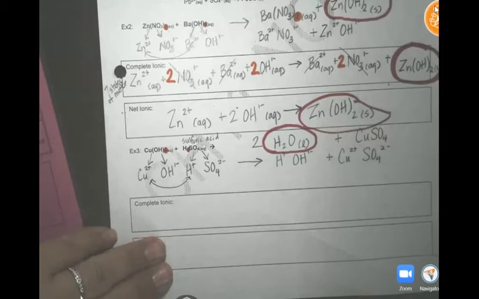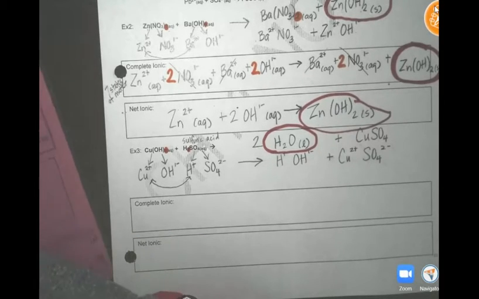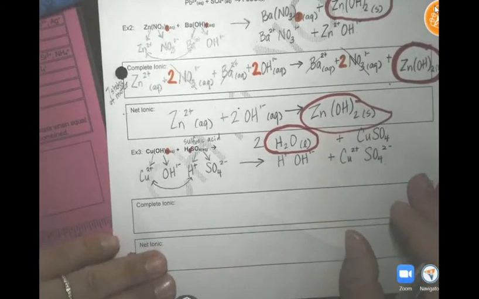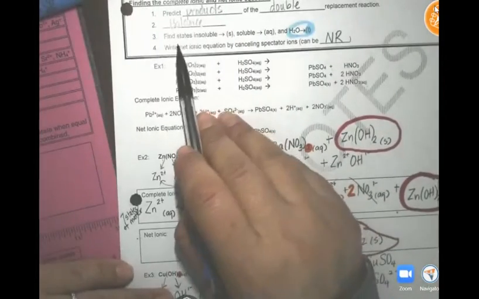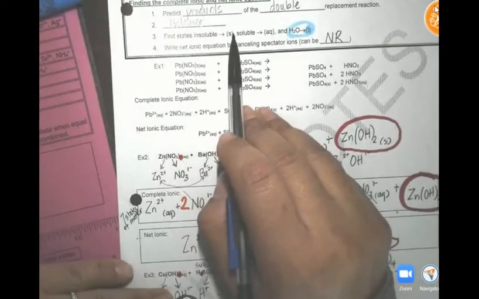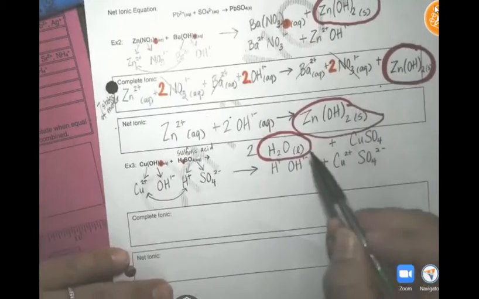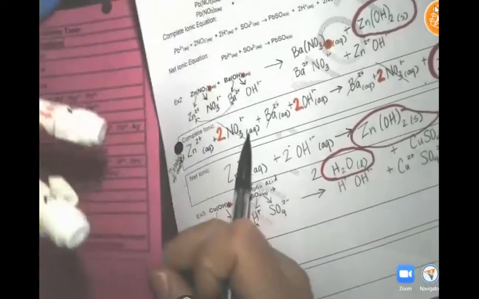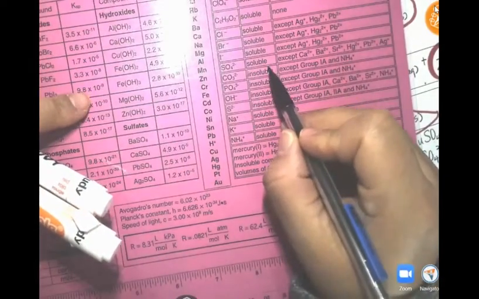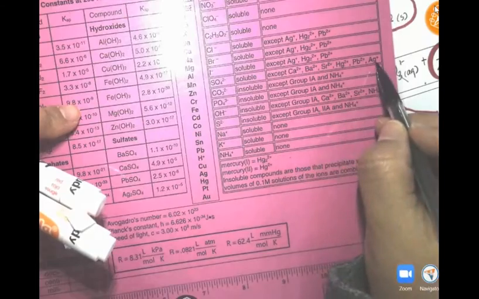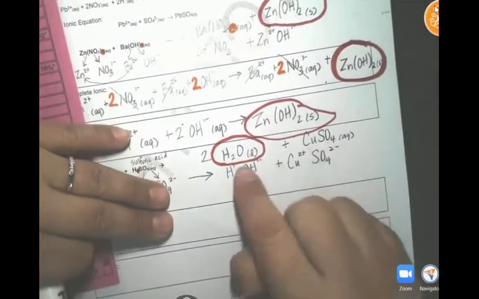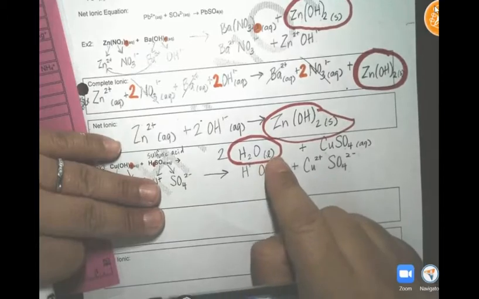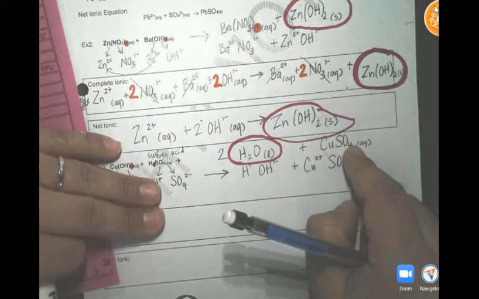So now I'm going to move on to step 3. Step 3 says find the states. Insoluble, put solid, soluble aqueous, H2O liquid. My H2O was already liquid. I know that. So I've got to look at what CuSO4 is. SO4 is over here. It's soluble. Here are some exceptions. None of those are Cu. Soluble means that this is aqueous. I kind of already knew that that was aqueous because this is what I'm forming. You're not going to have a liquid and solid at the same time.